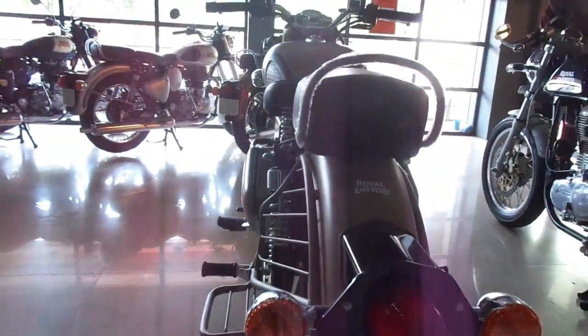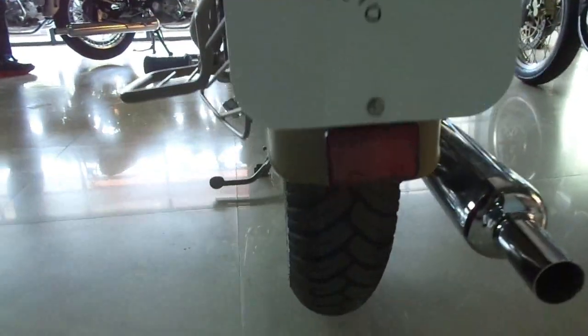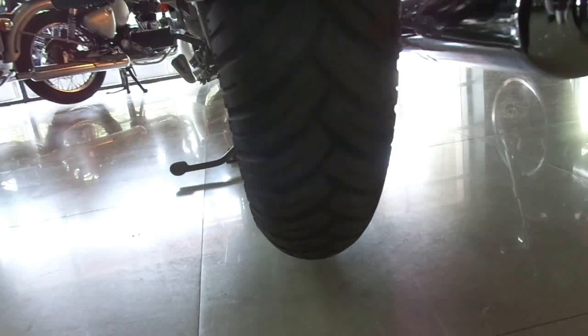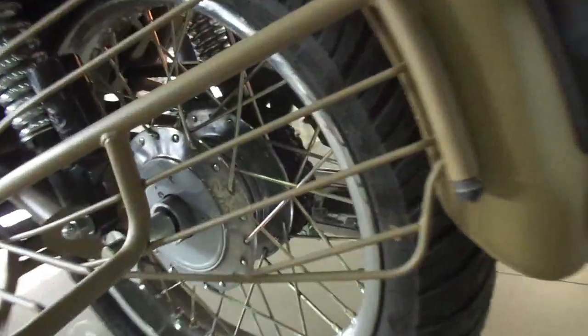The fuel tank capacity too is up by 1 liter, and the Desert Storm comes with a 14.5 liter tank, I suppose. And we'll stop with the differences right here. We'll talk about the bike in focus now.